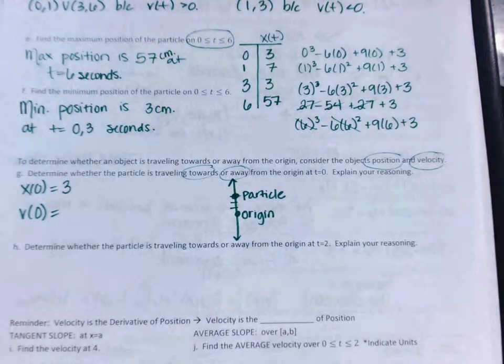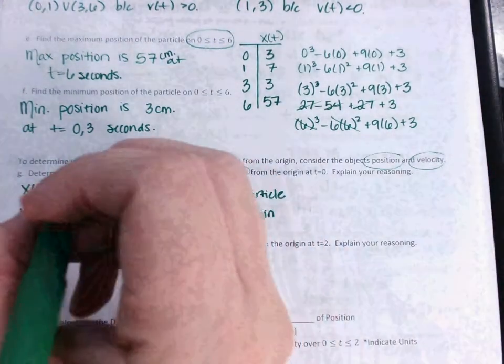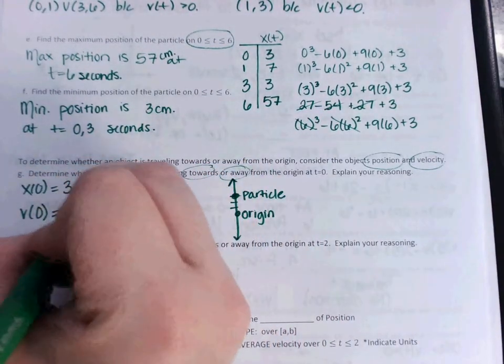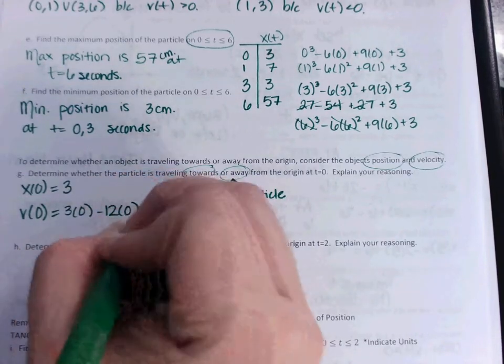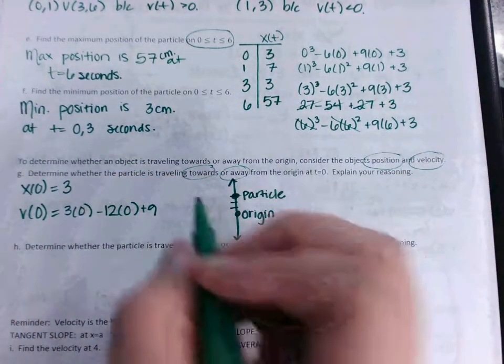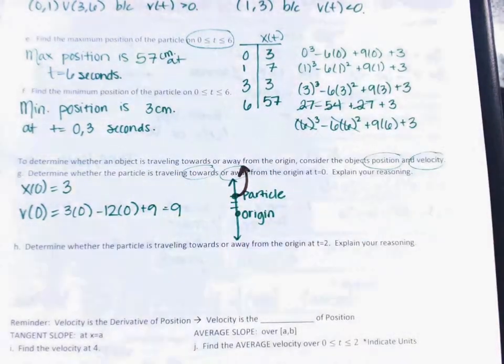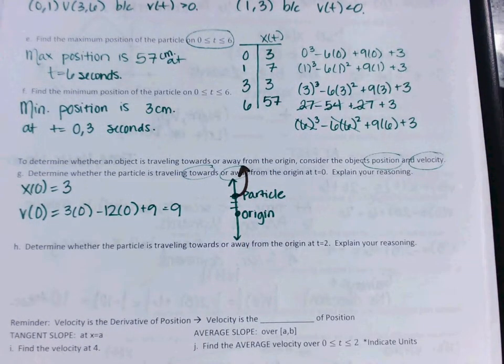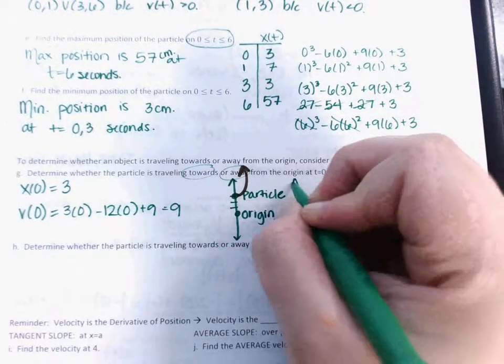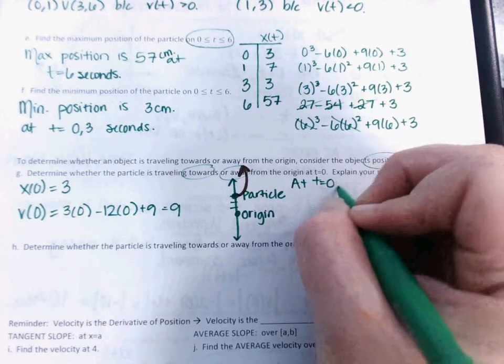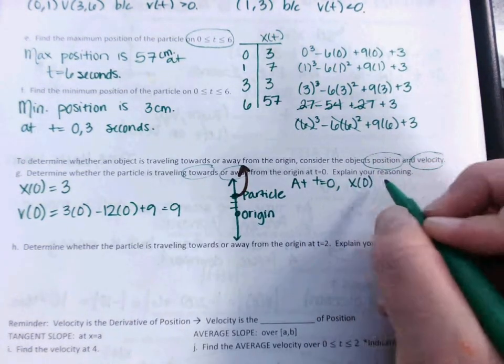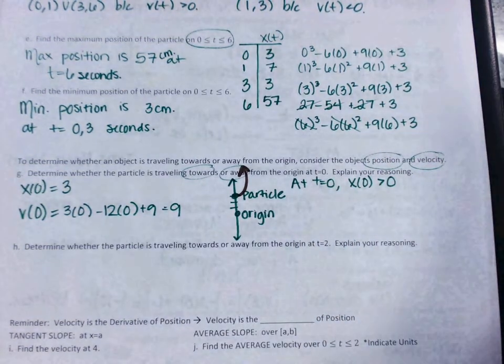Plug in 0 to your velocity, and we'd have 3 times 0 minus 12 times 0 plus 9, which is 9. So which way is my particle going to be moving? He's going to be going up, which means he's going away. This is how you would explain that. You would say at 0, x of 0 is greater than 0. It's positive.